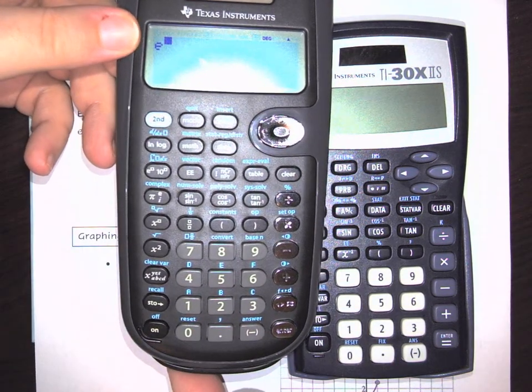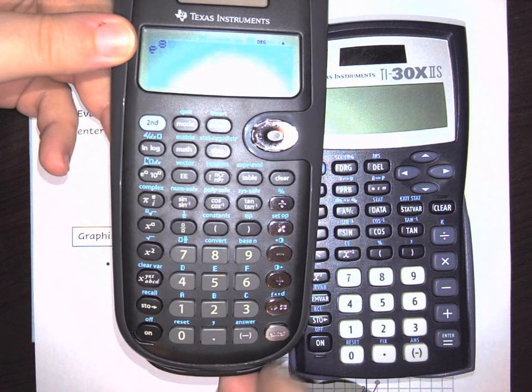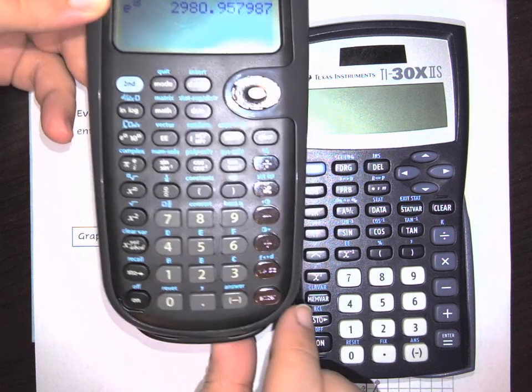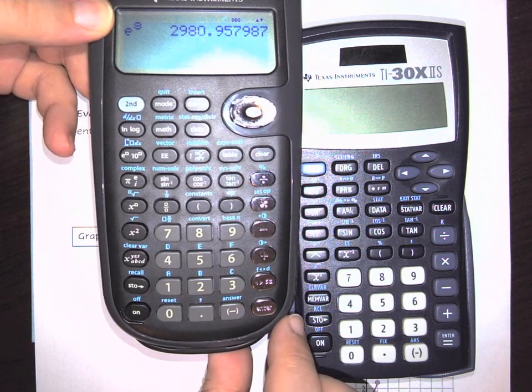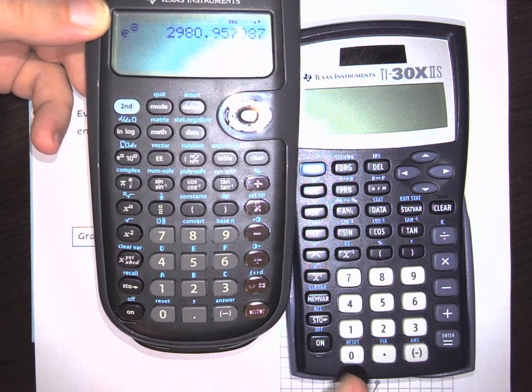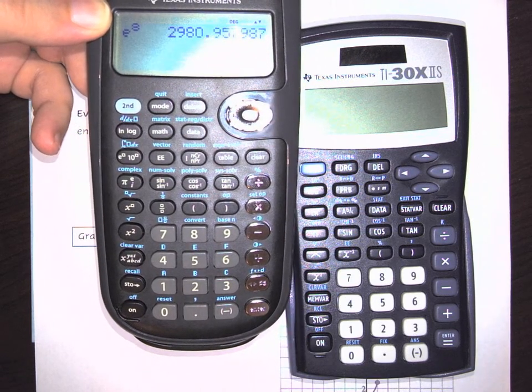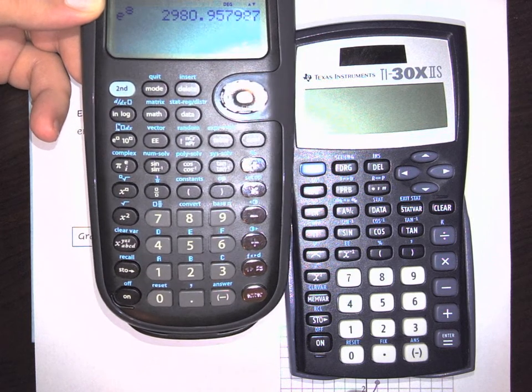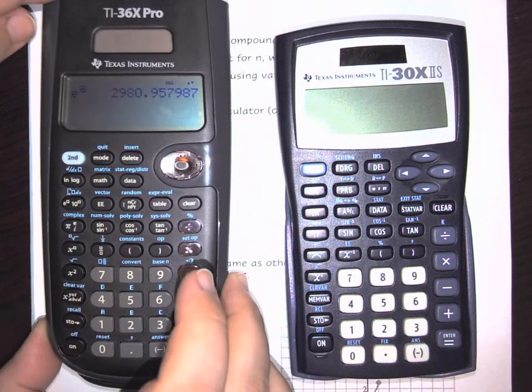So if I wanted to know, say, E to the 8th, I would do that, hit enter, and notice it gives me a decimal, and most of the time you would round that decimal either to 2 or 3, sometimes even 4 decimal places.